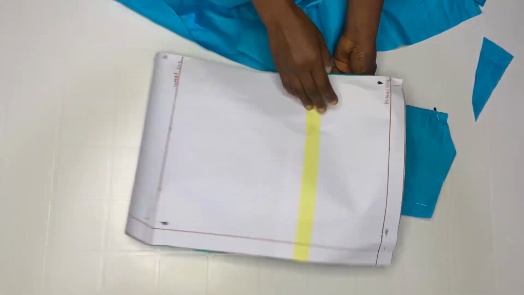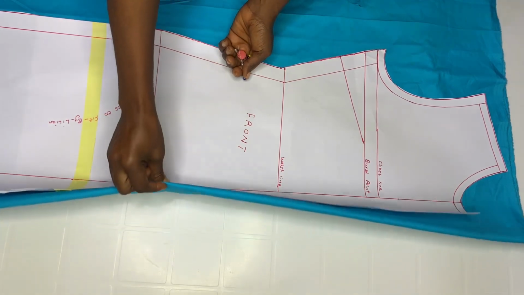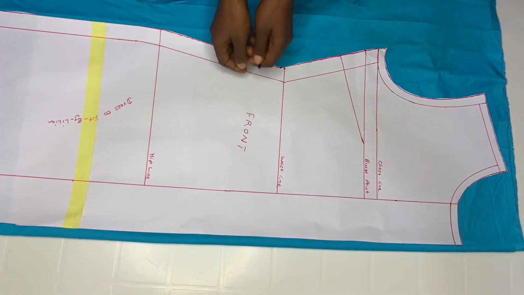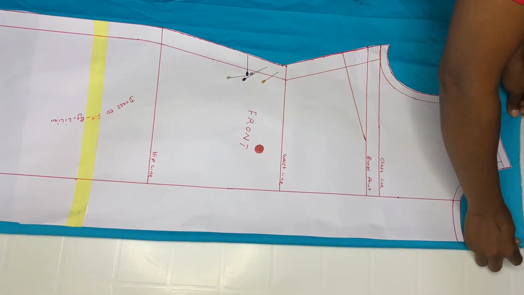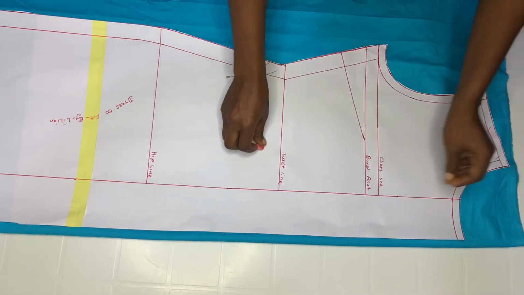So I'm going to cut out the front pattern. I place my fabric on fold also because I want to cut 2 pieces at a go. Pin it down like this and then cut out.